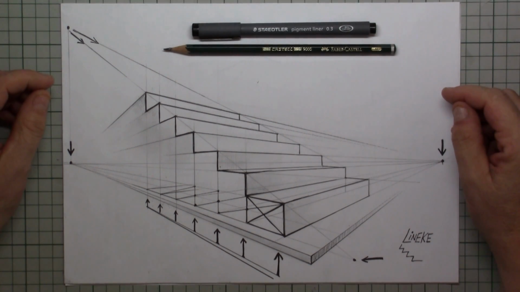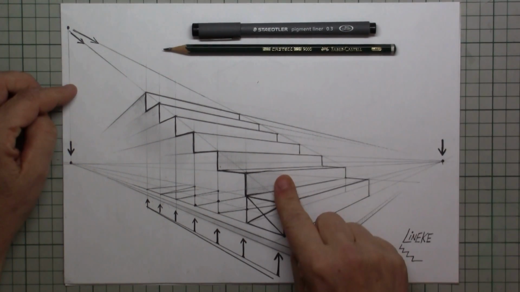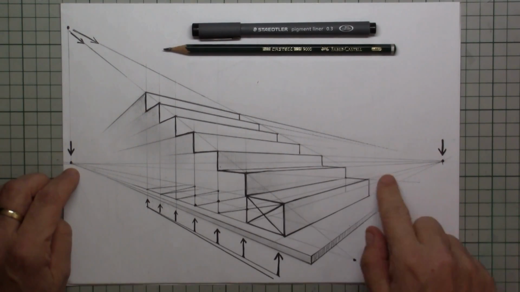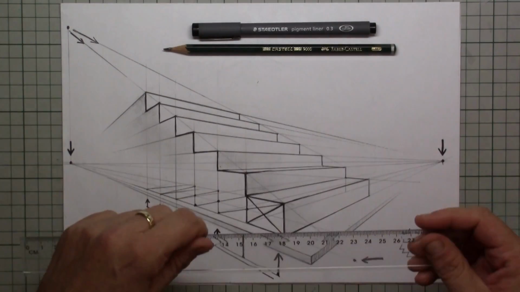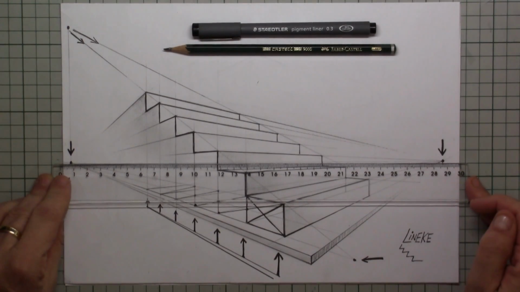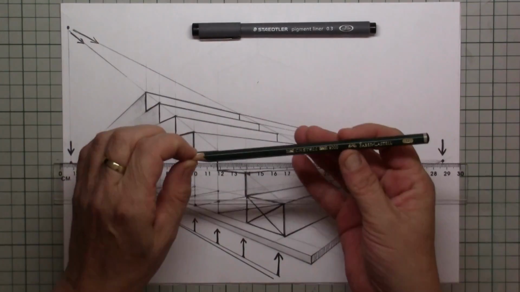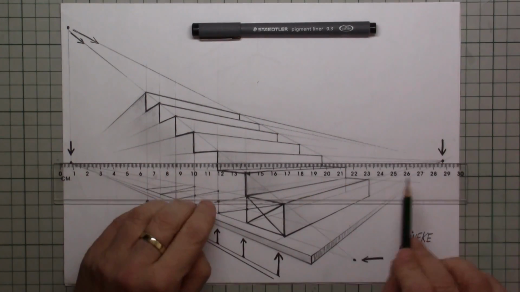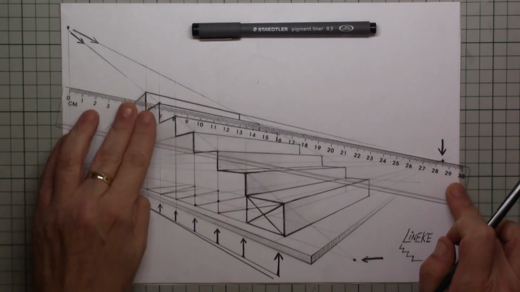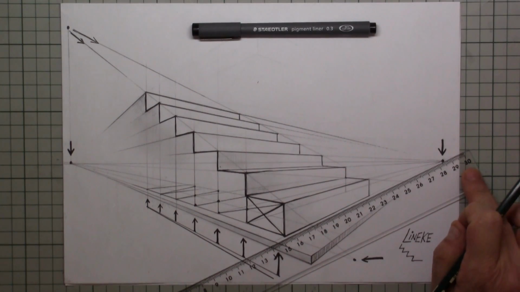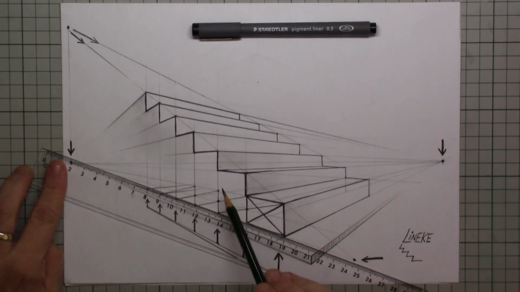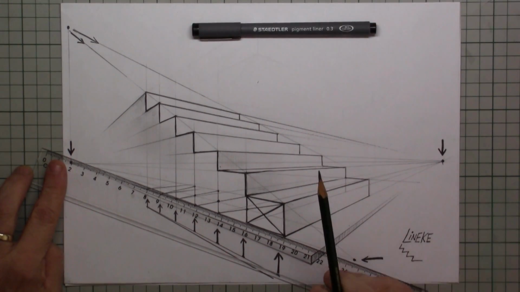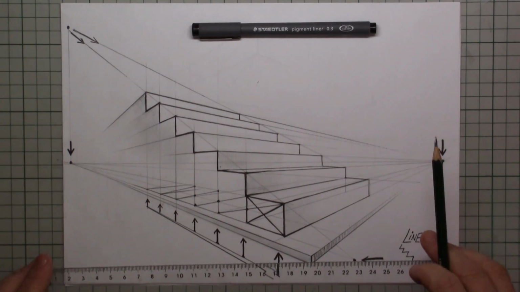Hi everyone, and welcome to this tutorial for drawing a stairs in perfect perspective. What you need to do this is an H or an HB pencil and of course a ruler, so you can sketch out the lines that we need to draw in this stair in perfect perspective.